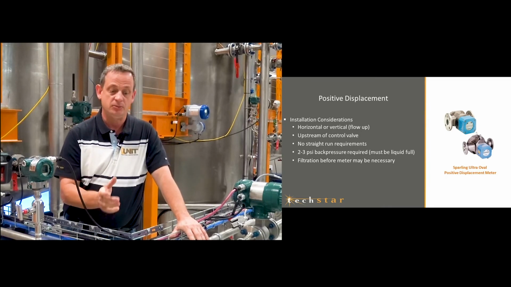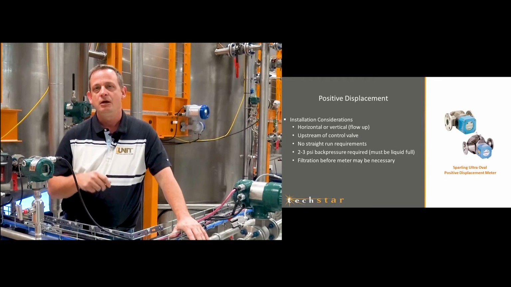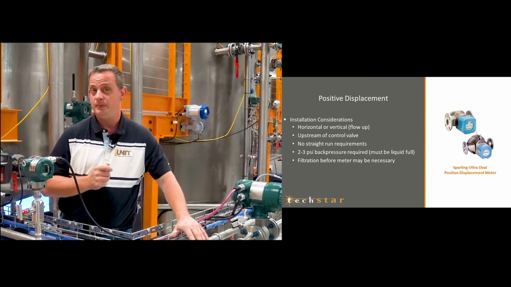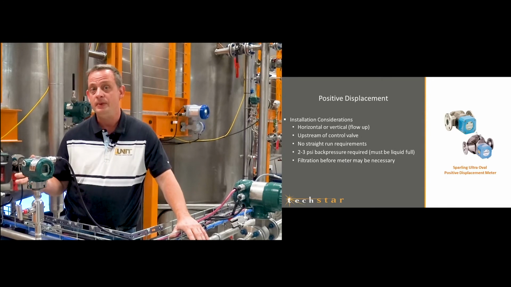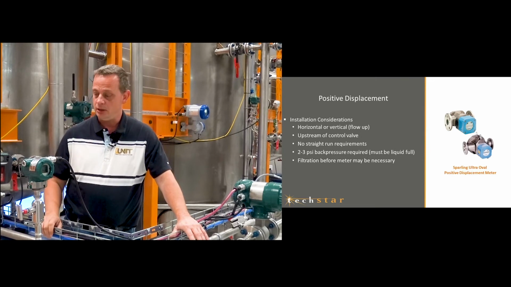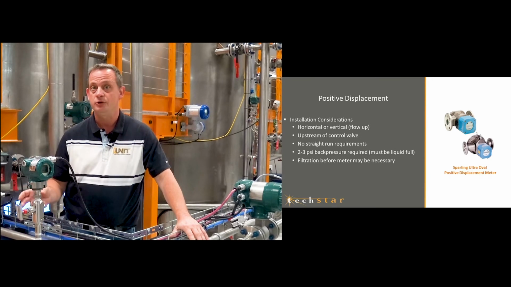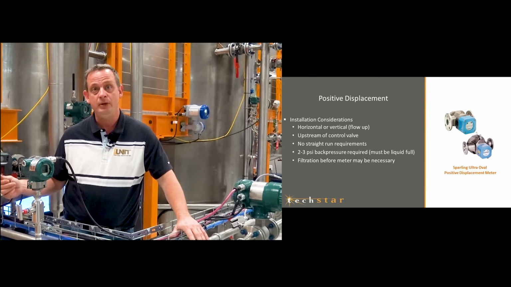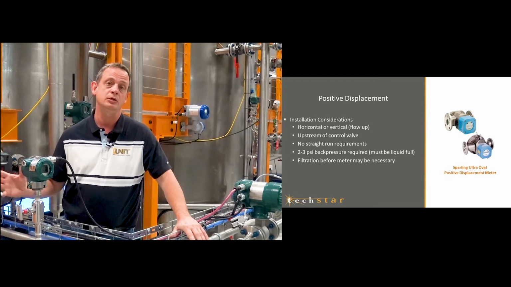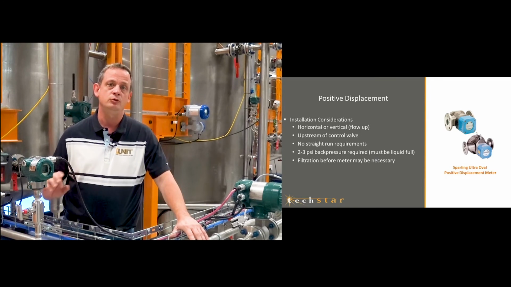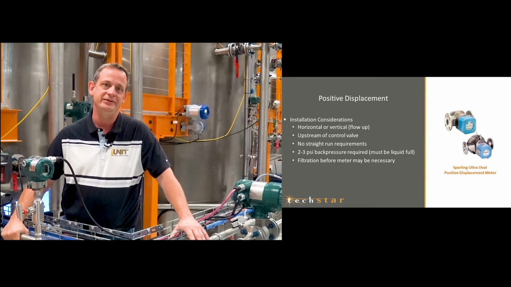On a positive displacement meter, you can do the same thing. We prefer a couple of pounds of back pressure, so we can get 2 to 3 pounds of back pressure, and you may need some filtration. There are circumstances where, if we have a little bit of entrained solids, we can install a filter in front of it to cut back on any solids getting into it.